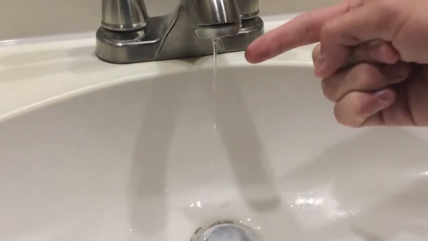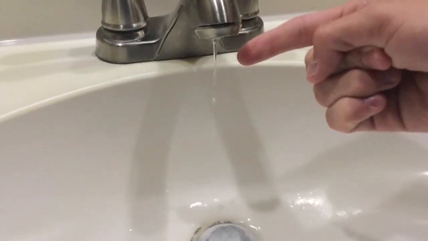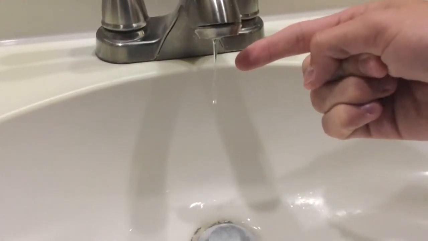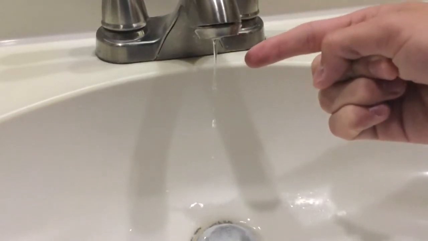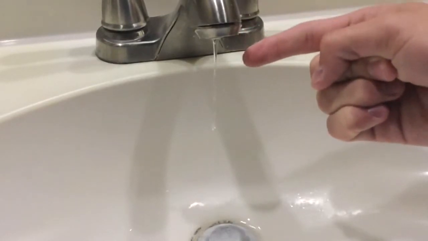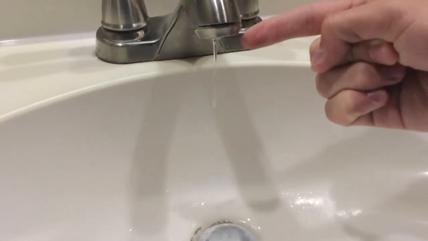Here at my bathroom faucet, we can see that as the water leaves the tap, it begins as a stream that gets slightly narrower as it begins to fall.